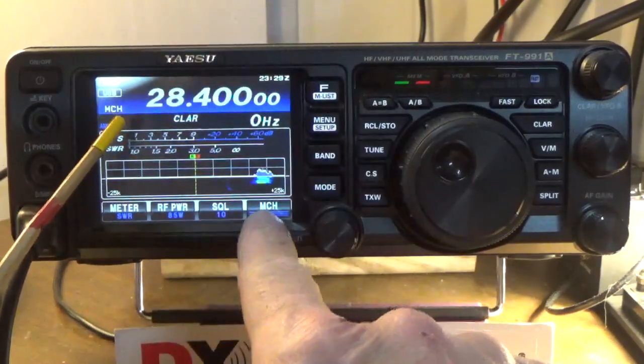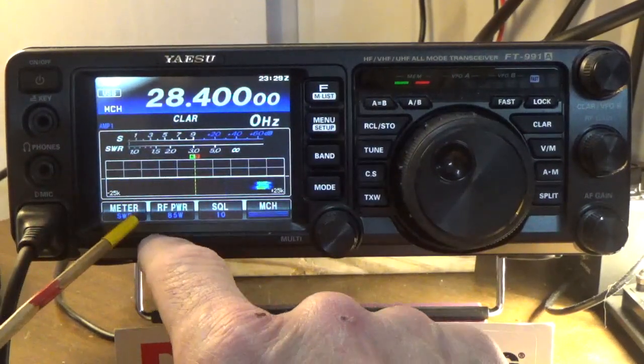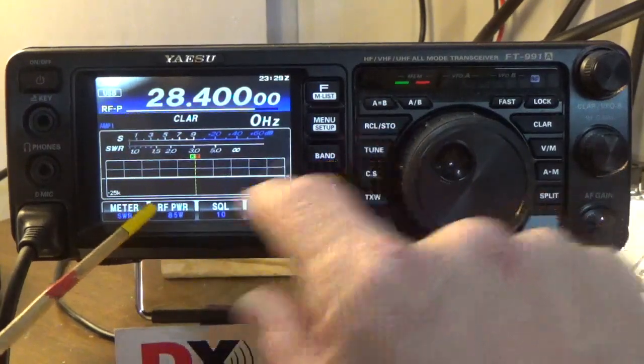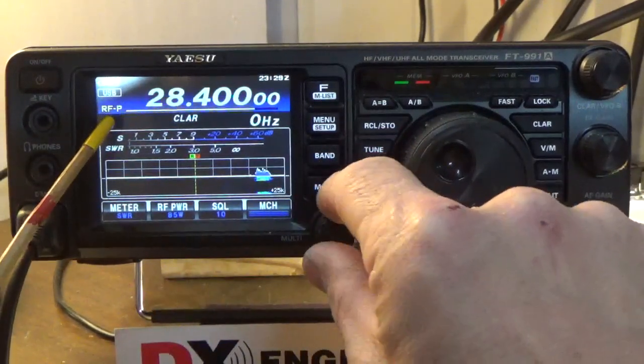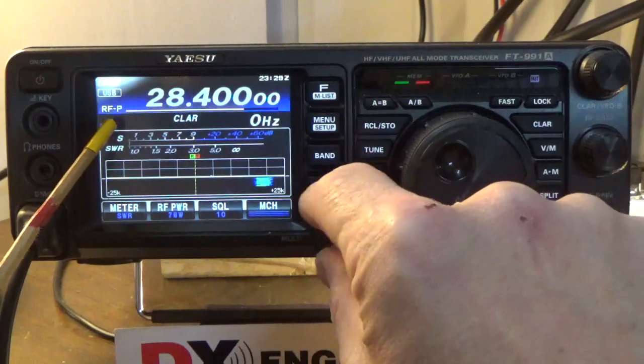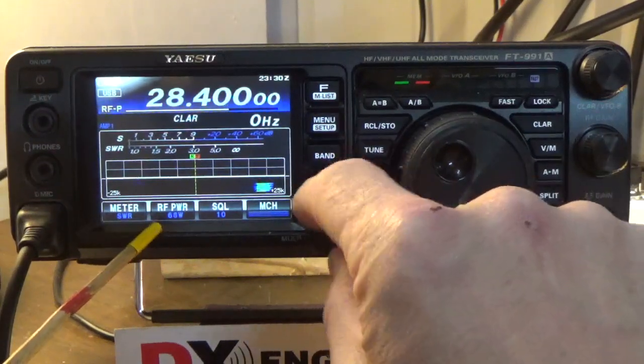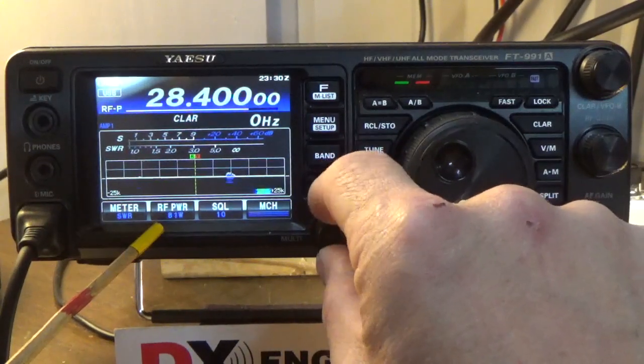Let me show you another thing. If you want to adjust your power, you would tap it, and now notice your power's up here, and also it's changing down here. I'm going to put it back to 90 watts.